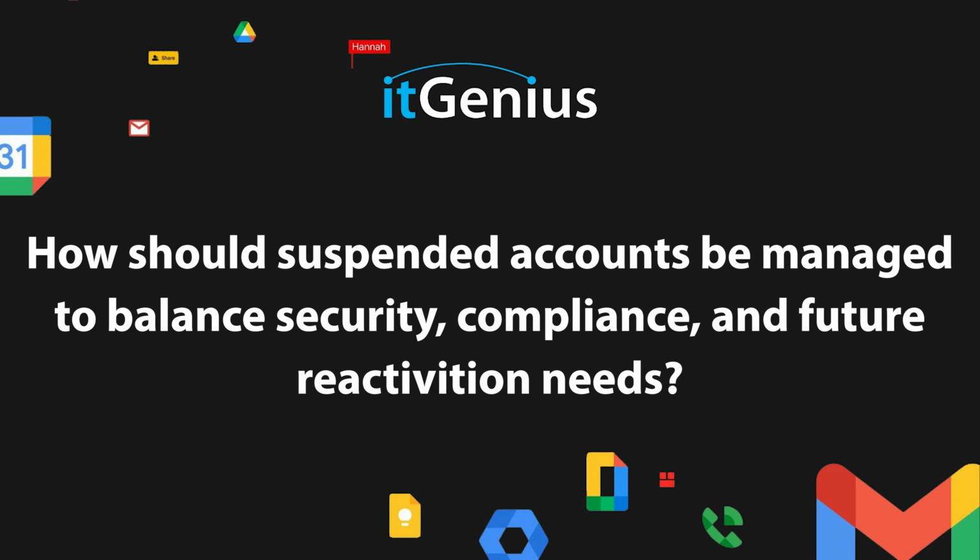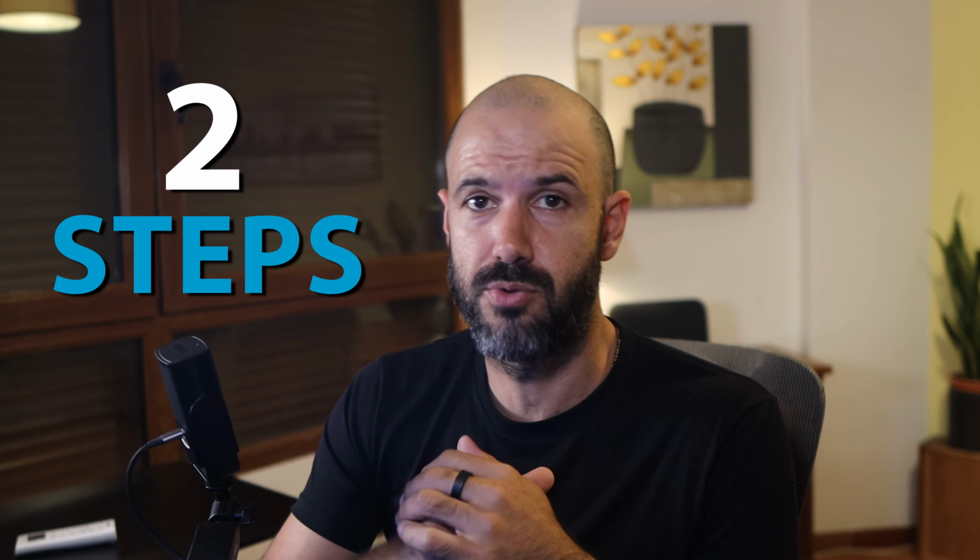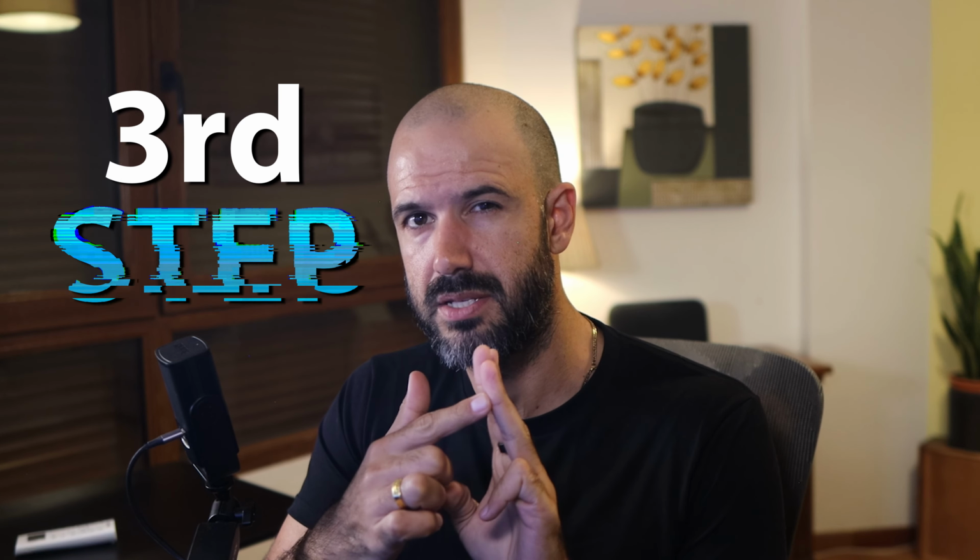How should suspended accounts be managed to balance security, compliance, and future reactivation needs? Good question. If you've got an account in Google Workspace and you're no longer using it, but you might need to use it again in the future, 2 steps are really important to take, and a third step is a maybe if you want to lock it down a little bit extra.